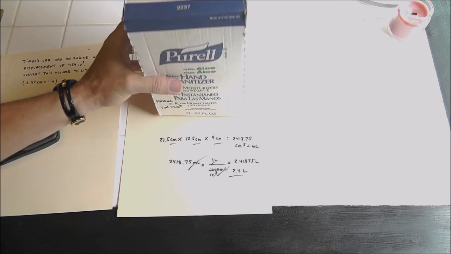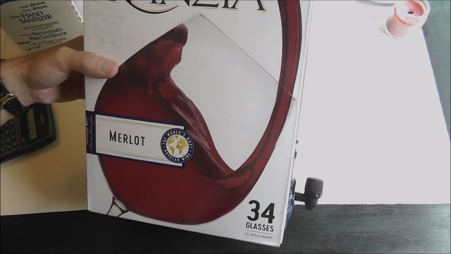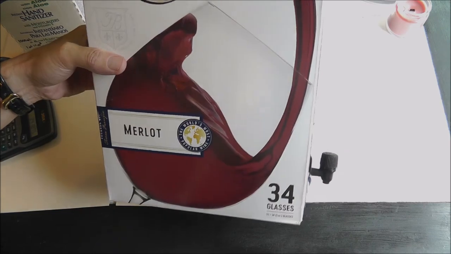But you do look at these square containers. Oh geez, do I dare show you guys this one? You look at that and you think, is that 5 liters in there?